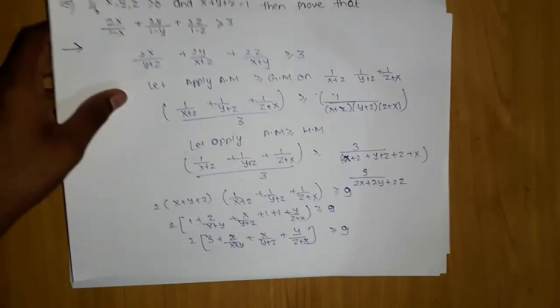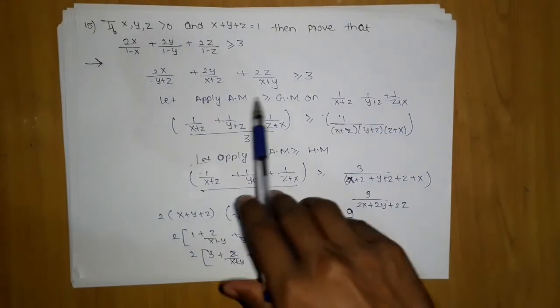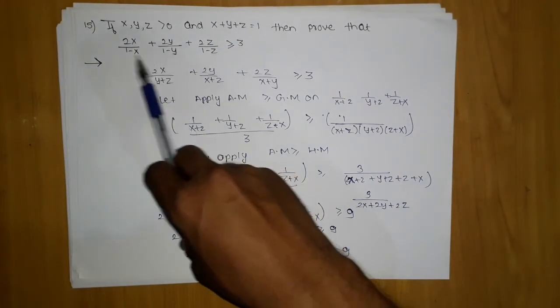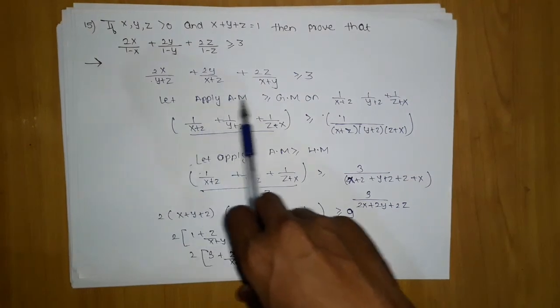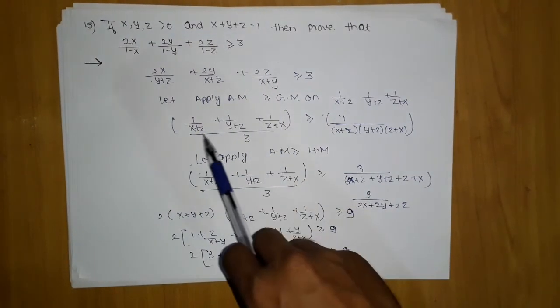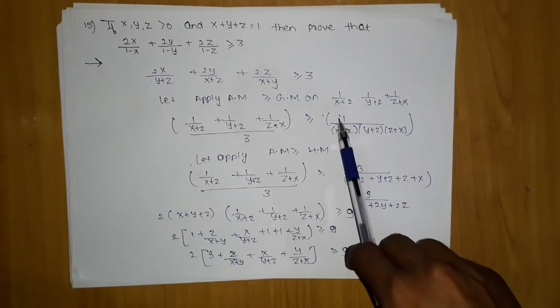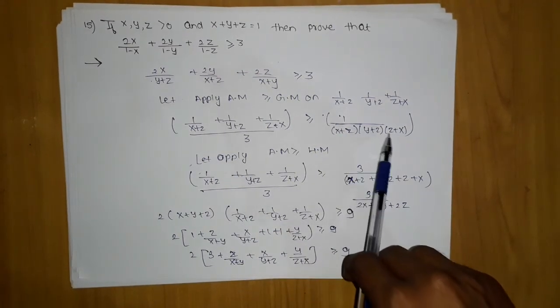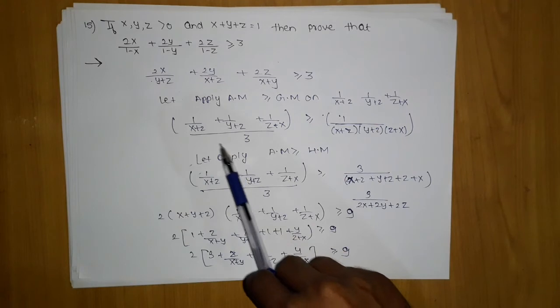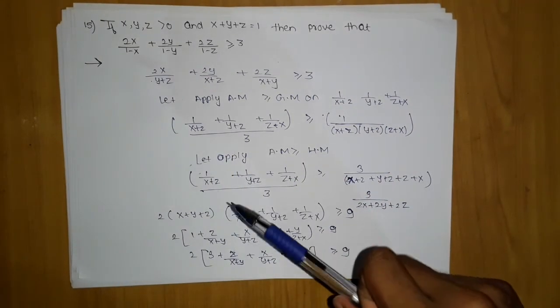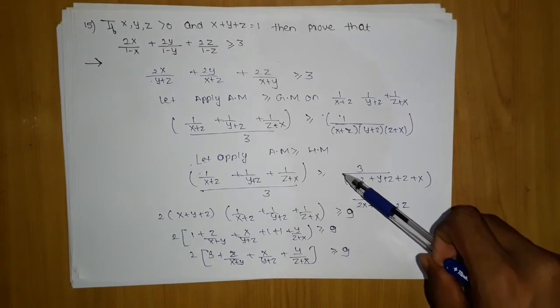Hope you have understood what I have meant, what I did. First I changed this using this thing. I came to know that if I take 1 upon x plus y and cross multiply, then I will get 2x. But if I apply AM greater than, then they will move here, and my problem will increase more instead of simplifying.